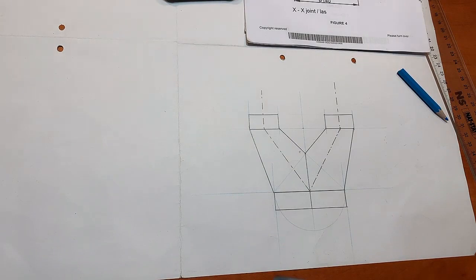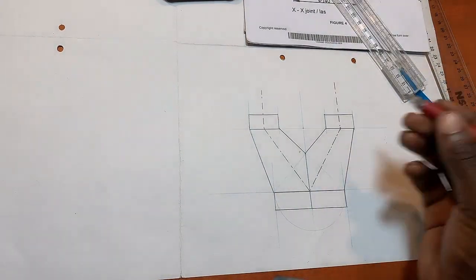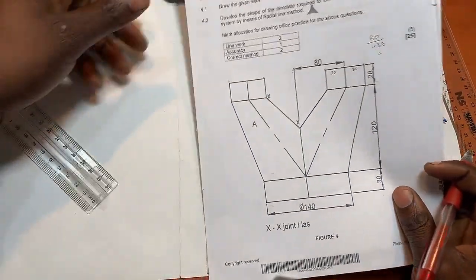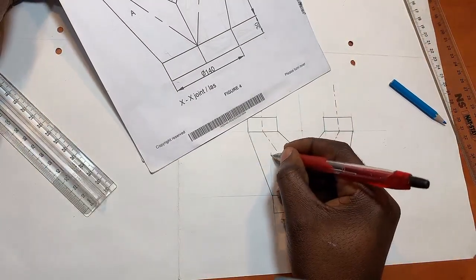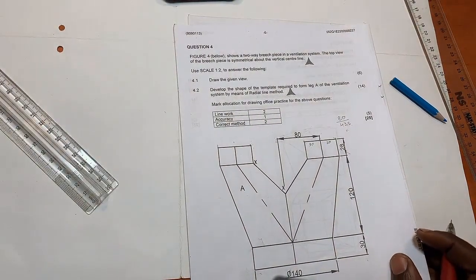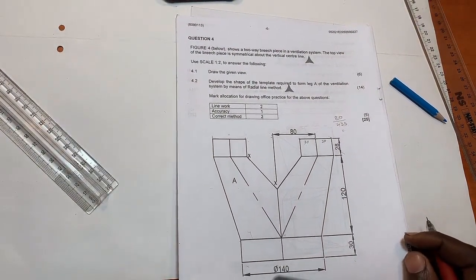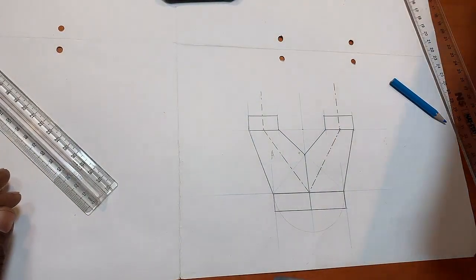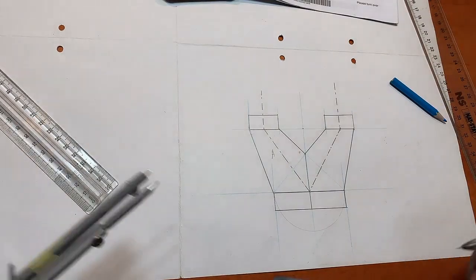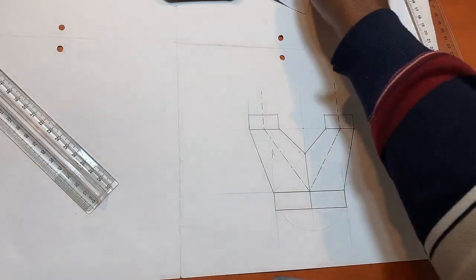Okay. Once you are there, my brother, what do you do now? Remember that the leg that we are going to concentrate on is this one. That is going to be marked A. It's this one that is going to be marked A. Okay. So once we are there, we are going to divide the circle into 12 equal parts.